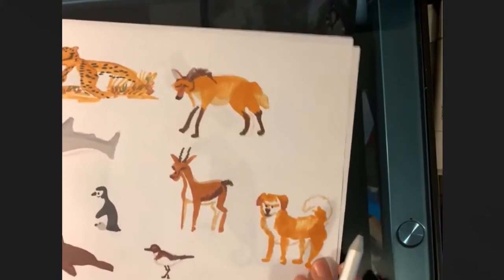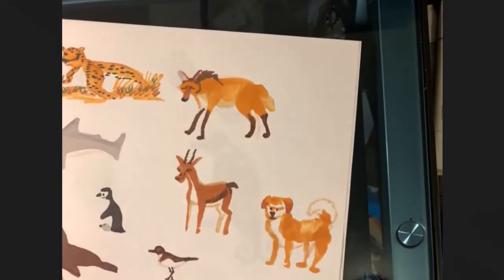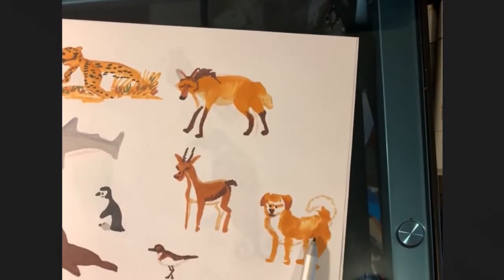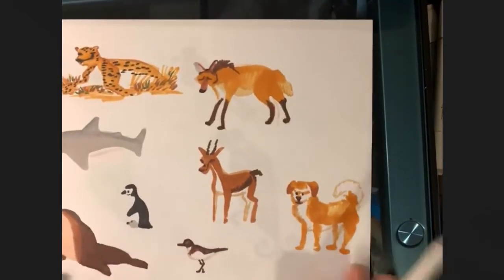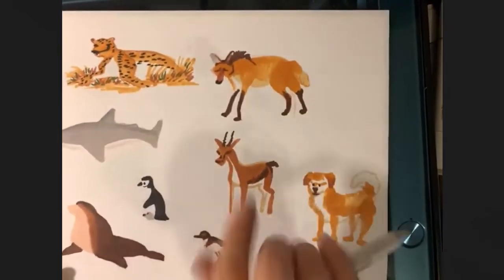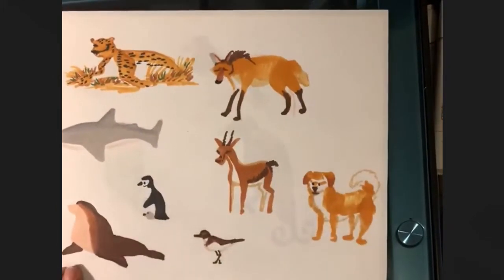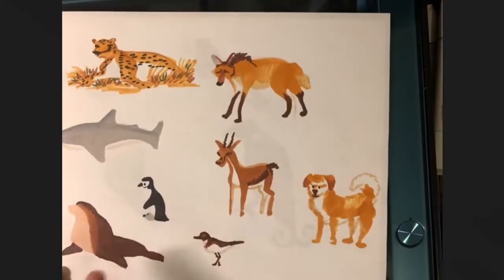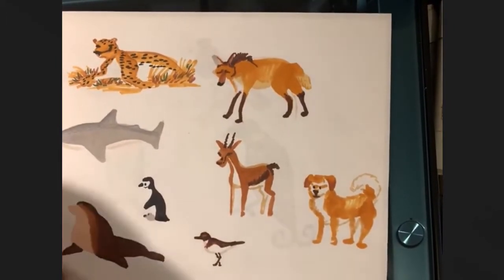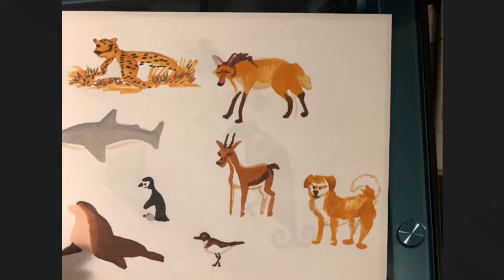What I'm going to do for the rest of class, we can each pick a different animal and just do a color study of that animal. You can use whatever medium you want. I used markers with these, and some were successful, some weren't because I couldn't get quite the exact color. So I think I'm going to do colored pencils for mine.